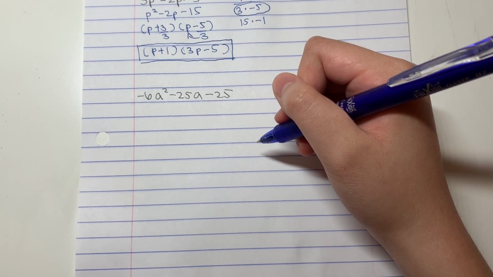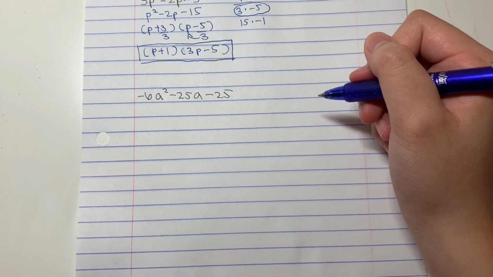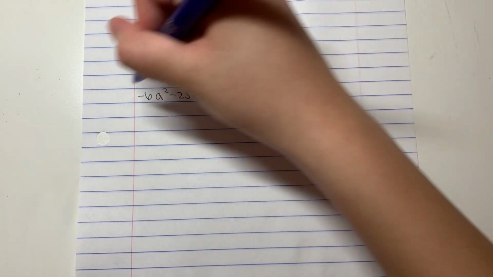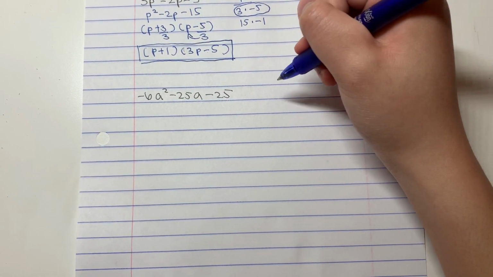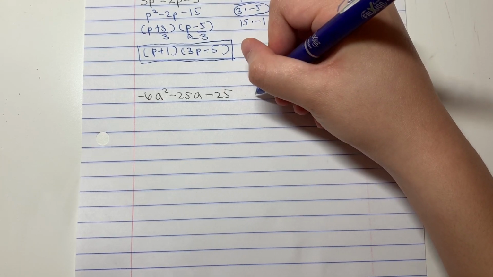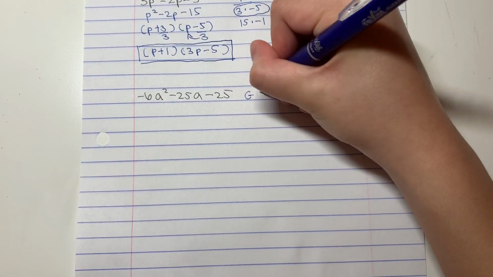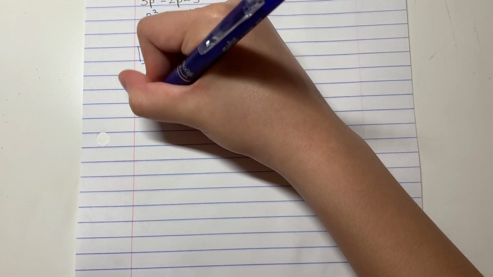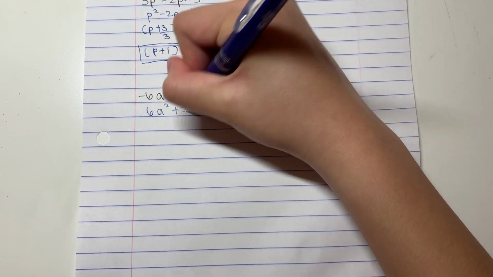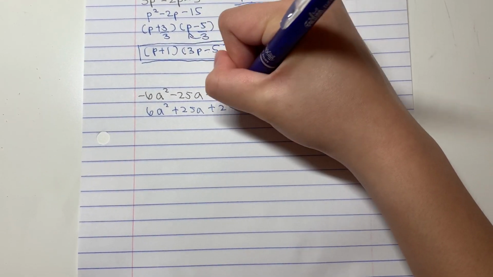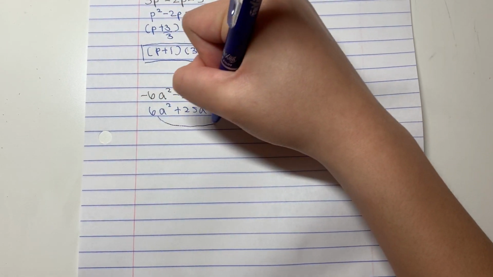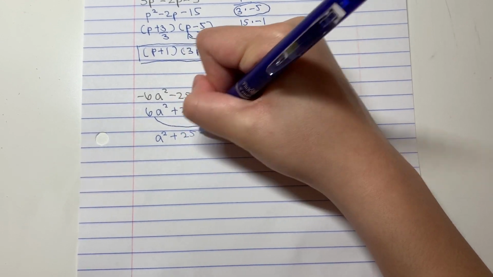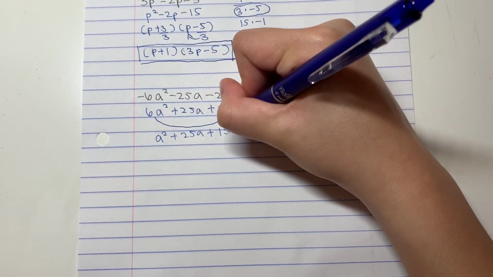For the next problem, we have negative 6a squared minus 25a minus 25. We could actually simplify the whole equation by dividing by negative 1, so we have a GCF of negative 1. We divide everything by negative 1, so 6a squared plus 25a plus 25. And we multiply the first term by the last term, and we rewrite it: 6a squared plus 25a plus 150.